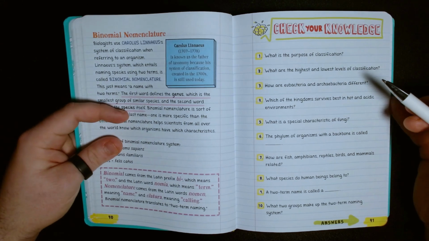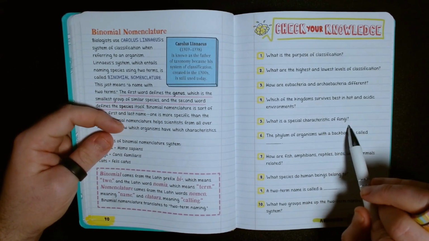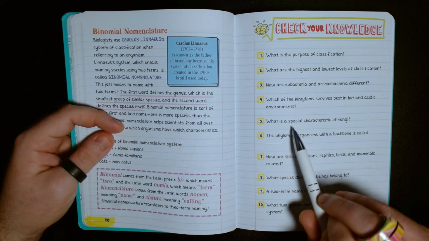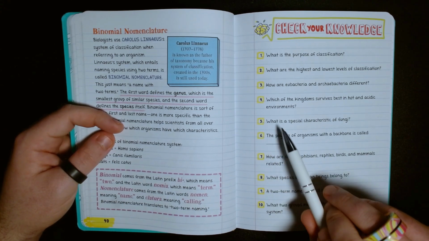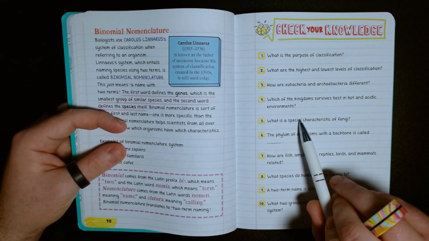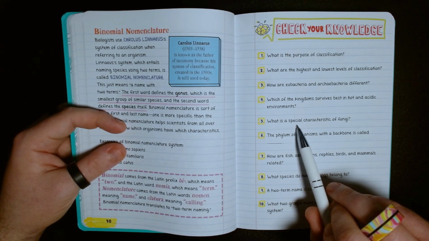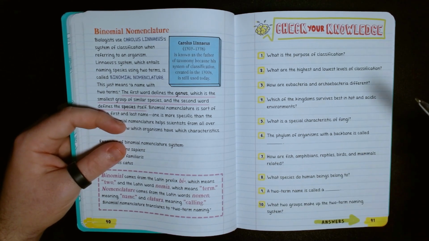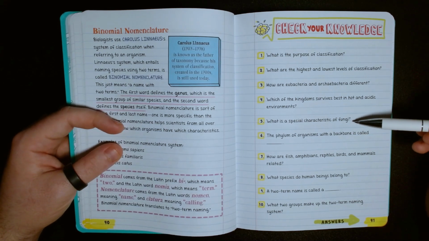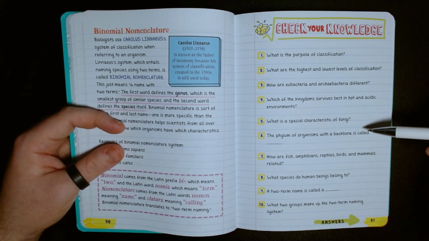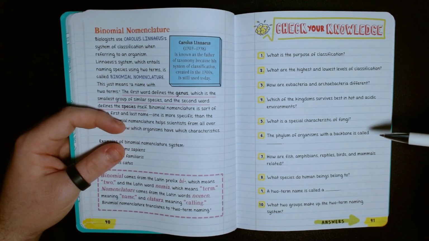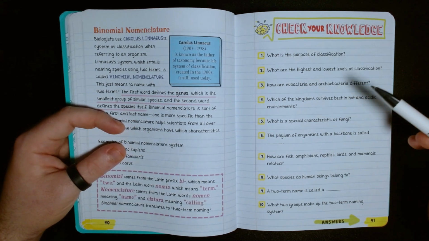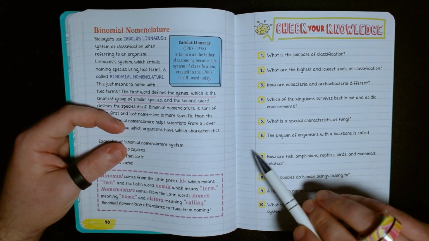But anyways, okay. What is a special characteristic of fungi? Well, there's a lot of cool things. But what is a special characteristic of fungi? I think probably the main one is that they are decomposers. So they decompose things for nutrients. Number 6.